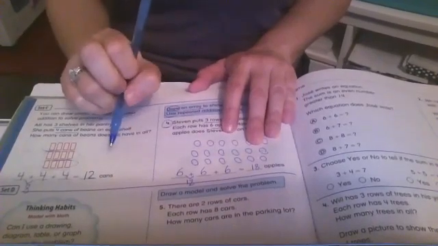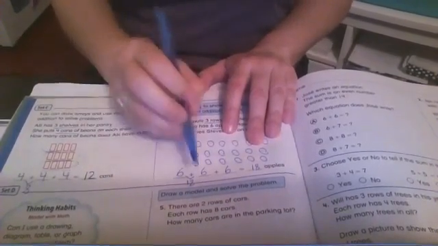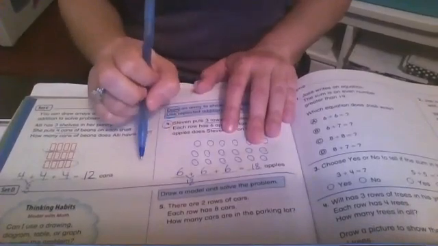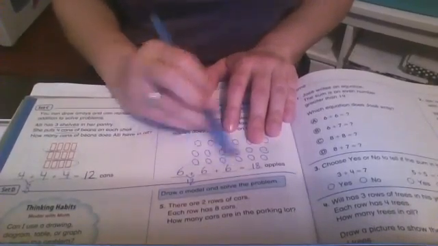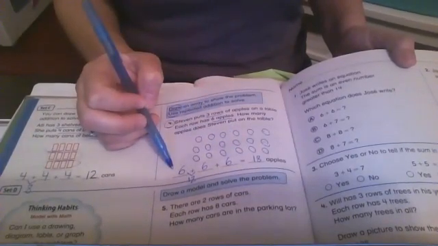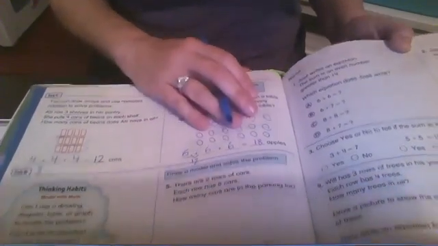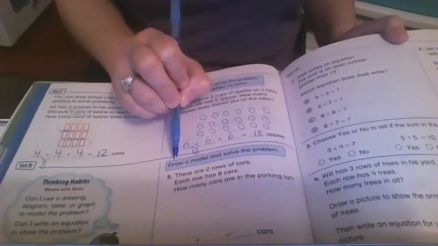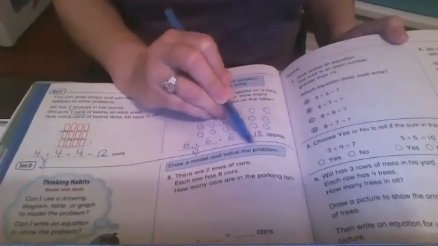All right? Okay, good job, guys. Now, if you got this, well done. If you have to revise somewhere, you can go ahead and do that now. You can either cross it out or you can erase and change it to match what we have here. And now we're going to go ahead and go on to number 5. So number 5 is asking us to draw a model and solve the problem.